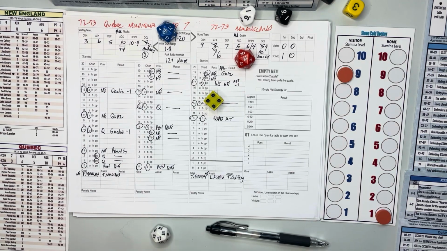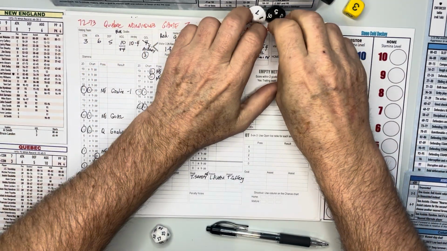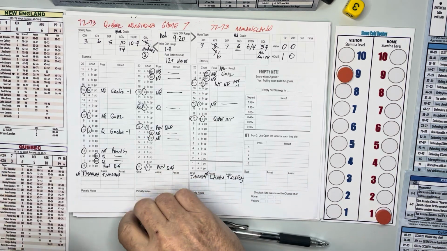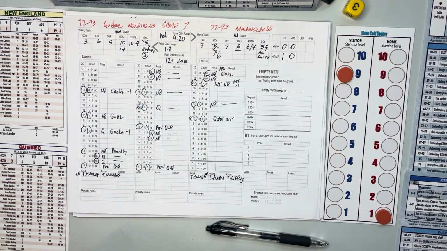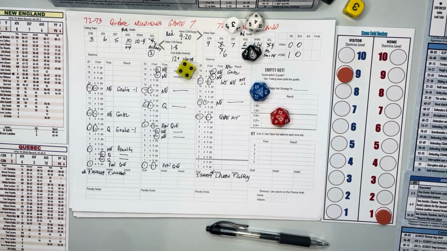They are down to 1 on the stamina table. I wonder what happens when you go below 0. I'll have to check and see. I've never had it this low before. This is awesome. Quebec, they're going to lose. They're going to beat the snot out of New England. This is old-time hockey at its best.